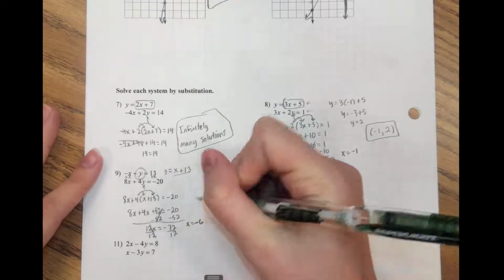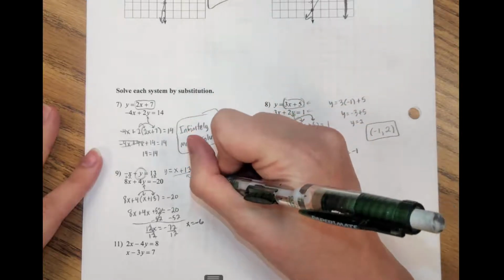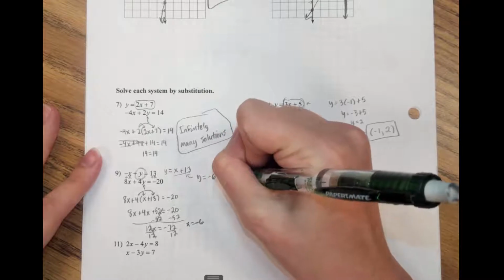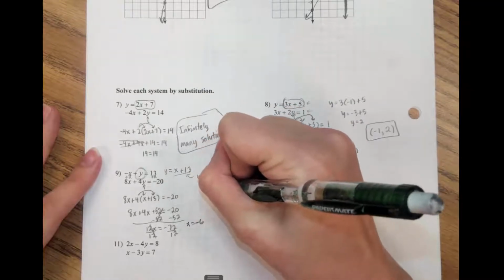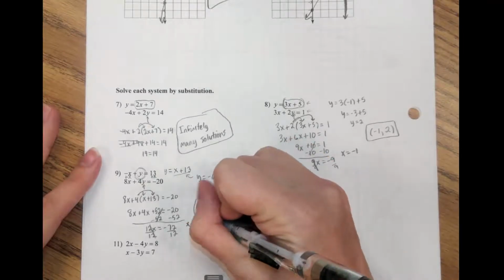And then I need to take this and plug it back in. Again, this place right here where we already know what y is supposed to equal will get us there the fastest. y equals negative 6 plus 13 means that y equals 7. So my answer is negative 6 comma 7.